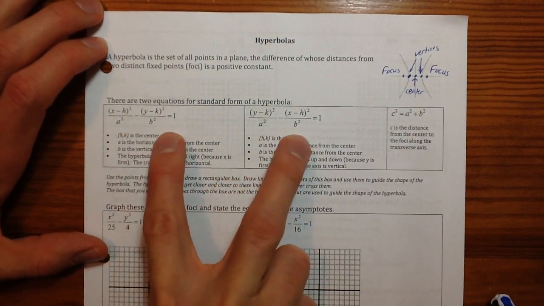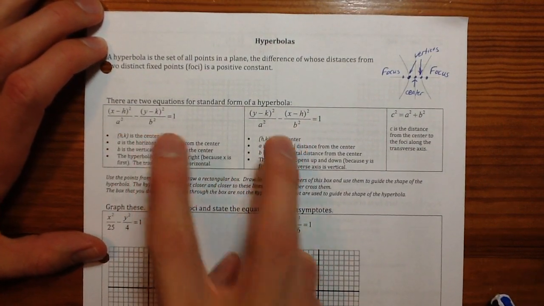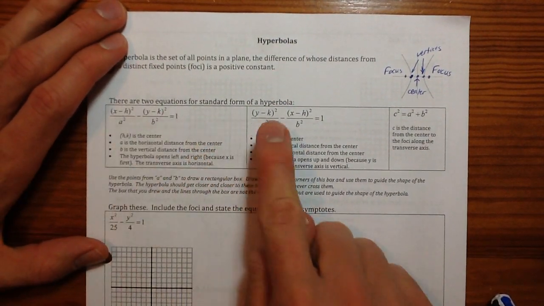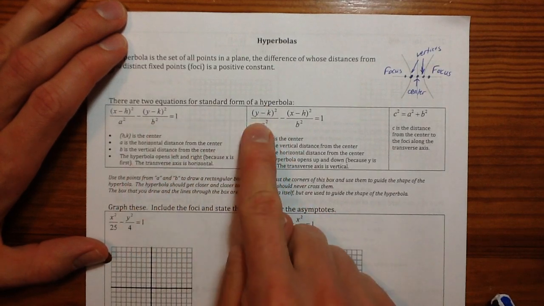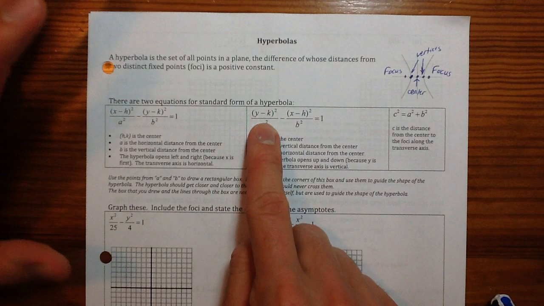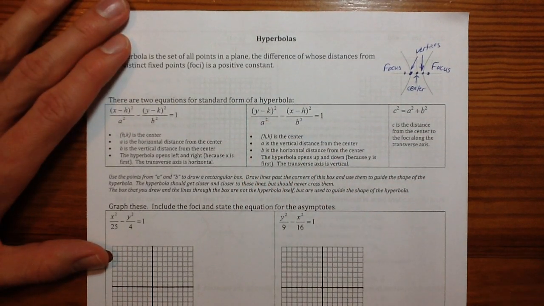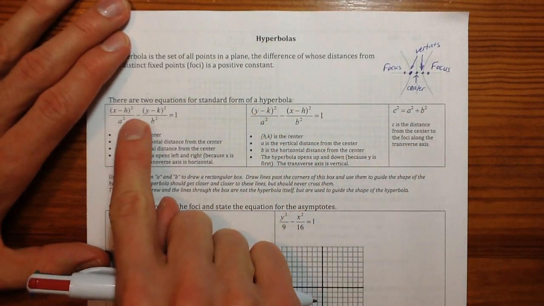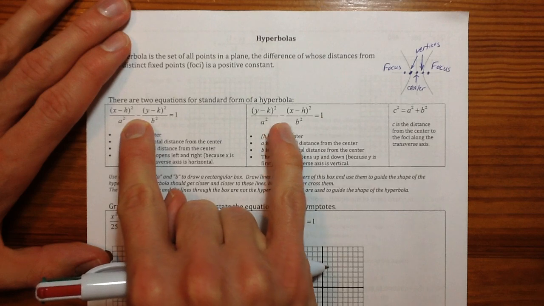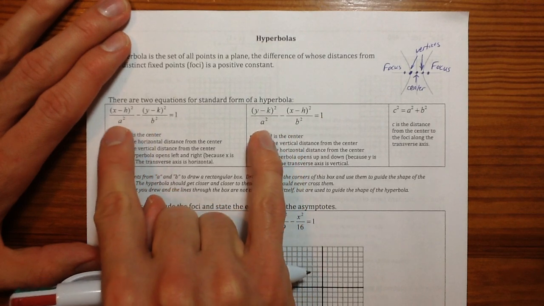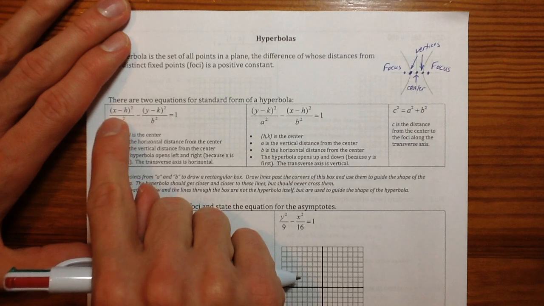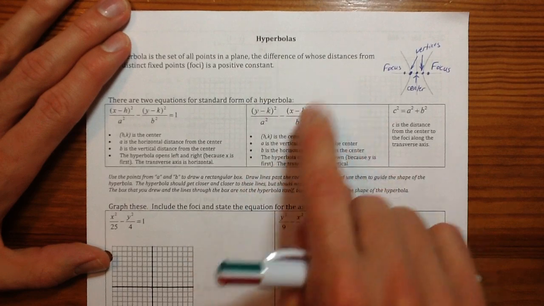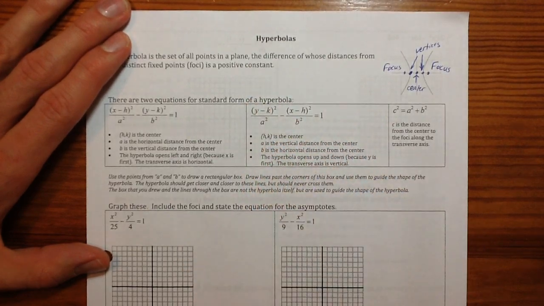I do want to point out a couple things though. A is always the first one, B is always the second one. That is different from ellipses. But here is the big difference. Sometimes it starts with an X and sometimes it starts with a Y. Whichever one it starts with is the direction it opens. And I halfway lied to you right there. It's actually whichever one is positive. Whichever leading coefficient is positive. Notice that the negative is halfway through, which means because the negative is halfway through, the first one is positive. So this one would open side to side, like you see here. This one would open up and down.